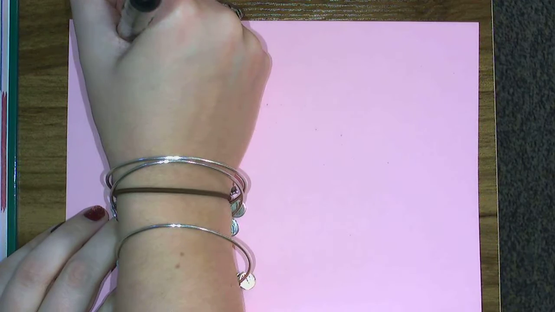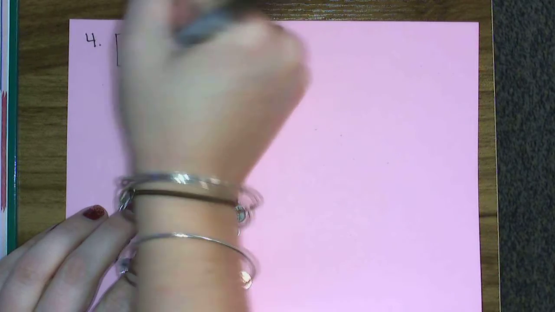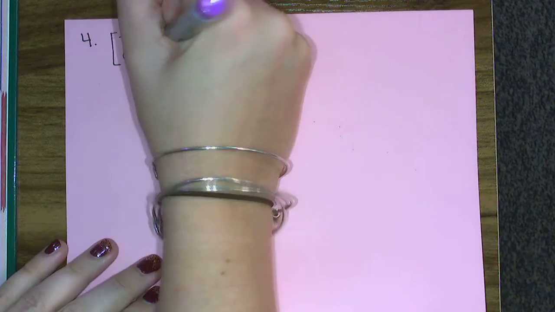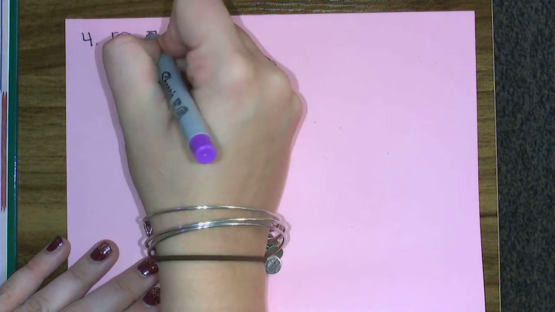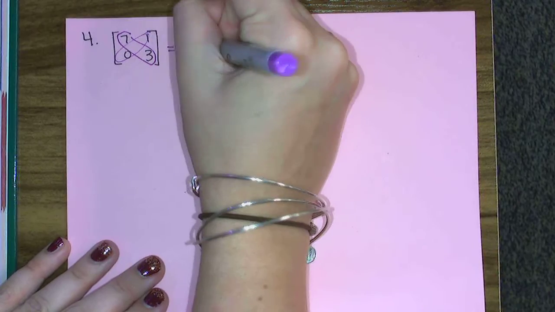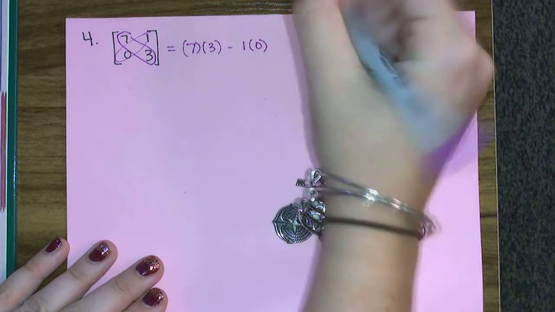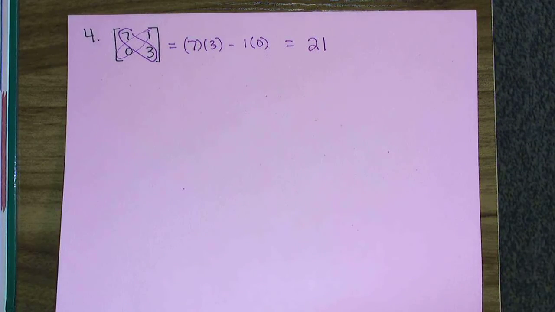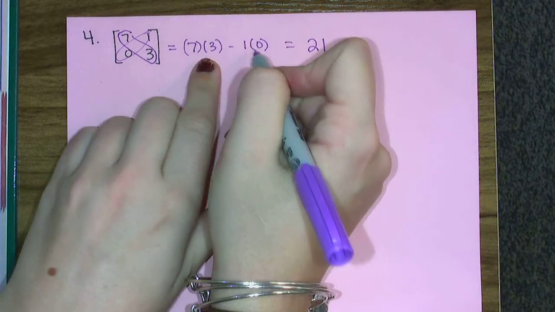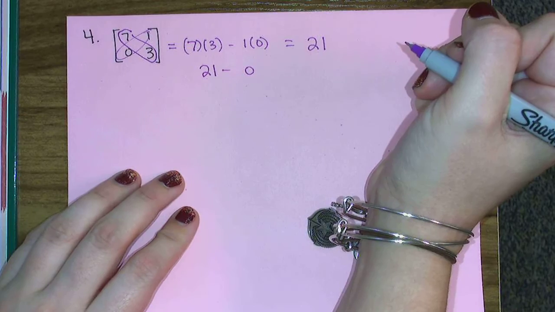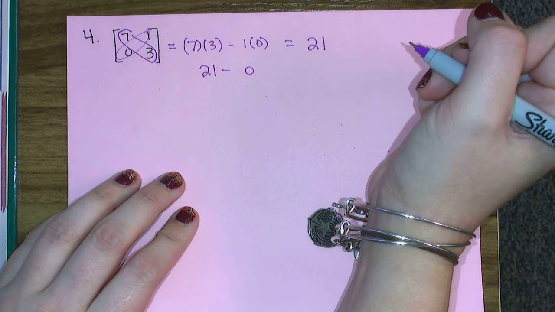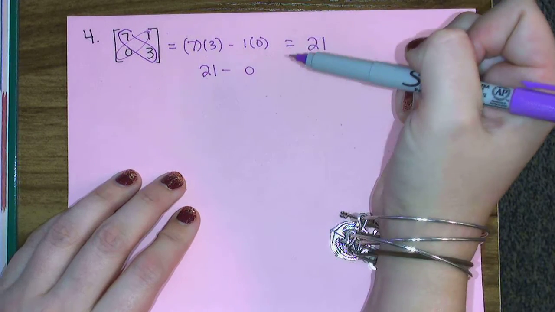Alright, this matrix is 7, 1, 0, 3. Anybody remember how we set up the determinant? So, 7 times 3 minus 1 times 0. So, it's just 21. You don't have to write it out this way. I would at least like you to write 21 minus 0, though, so that I see what you're doing. That way, if something is wrong, I know what you did. But you don't have to write out 7 times 3 minus 1 times 0.